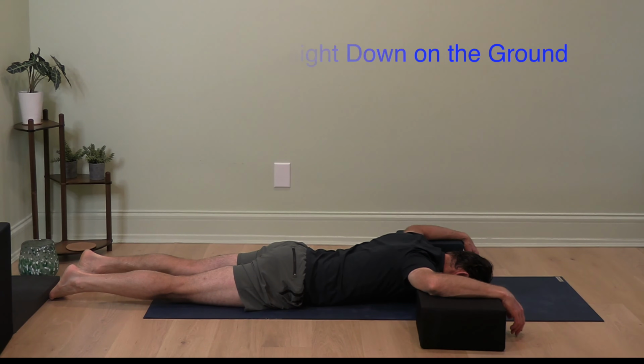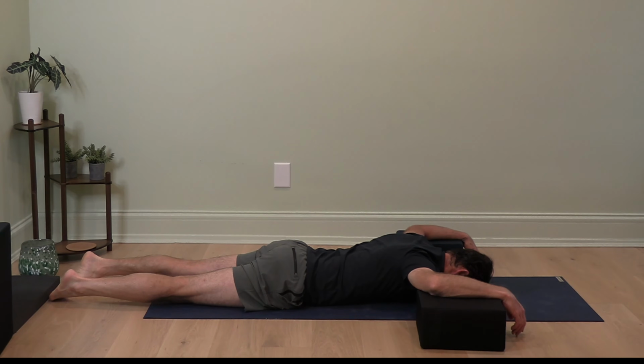You're going to relax your shoulders, relax your heels, toes together, heels out, relax your butt, and you're going to hang out right here. Now, what is this exercise doing? By the way, I'm lifting my head to talk. You just want your forehead straight down and totally relaxed.